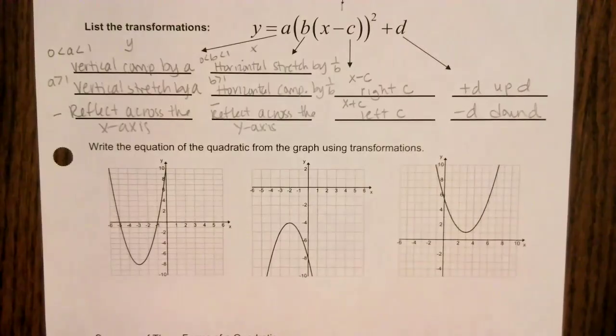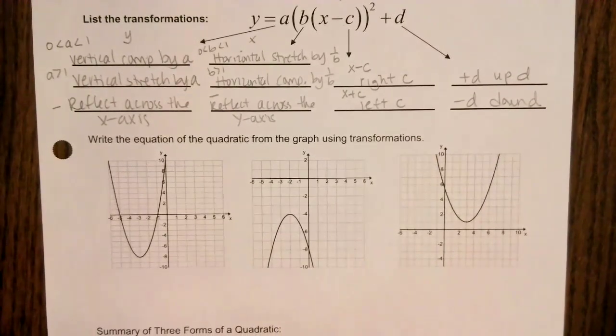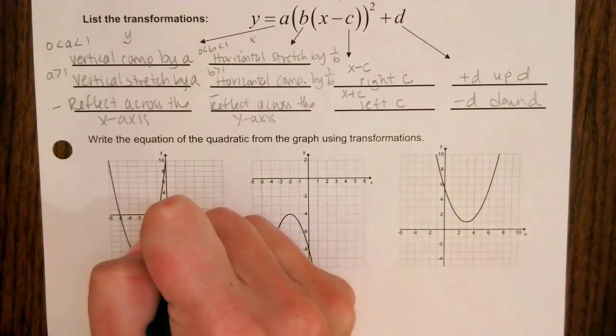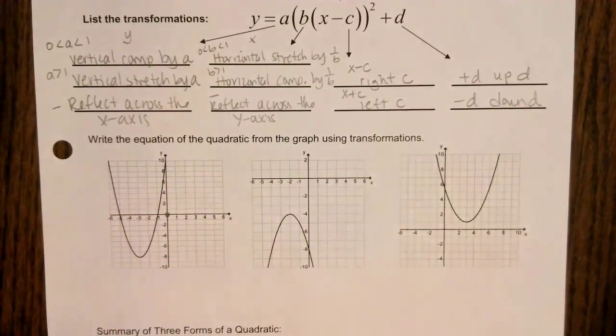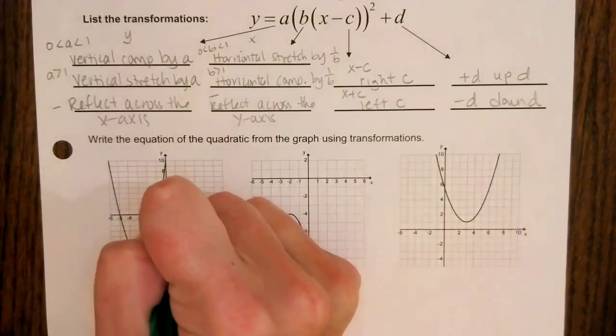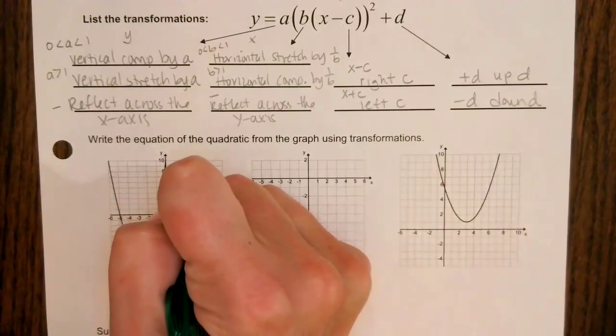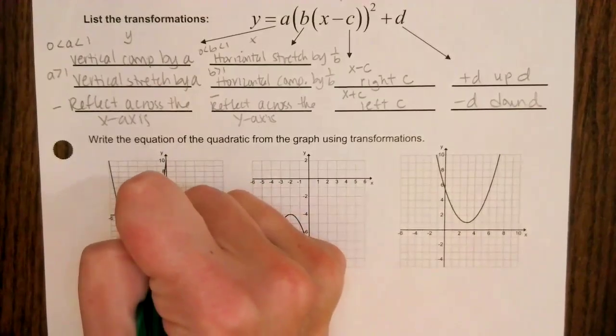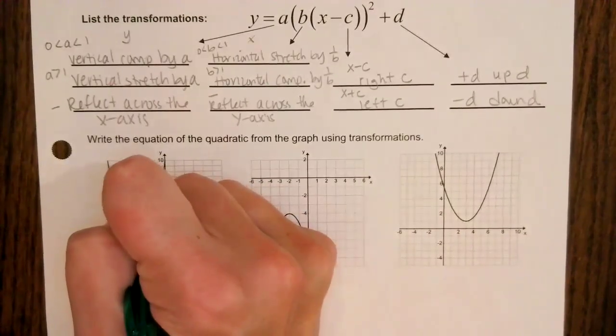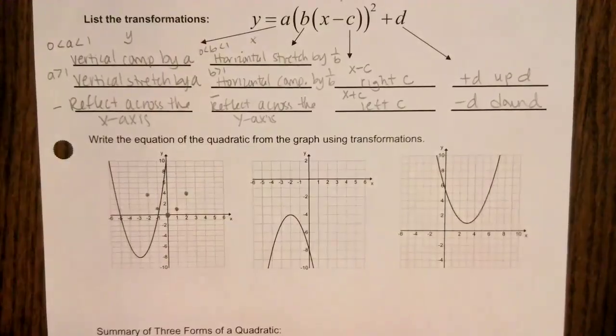That is one way of writing it, from transformations. So when I look at this one right here, we know that the parent function has its vertex at 0, 0. And then it's got the points 1, 1 and 2, 4, and the points that are symmetrical to that, giving you that shape right there.